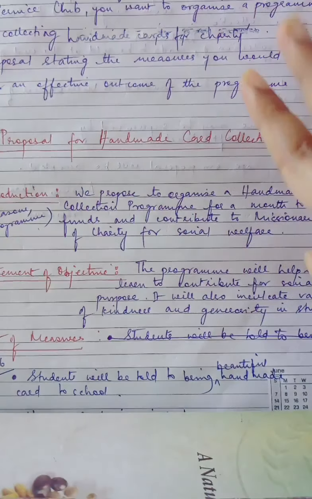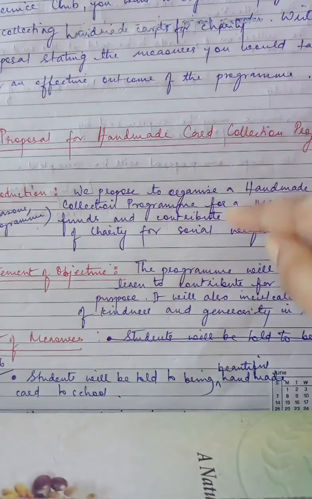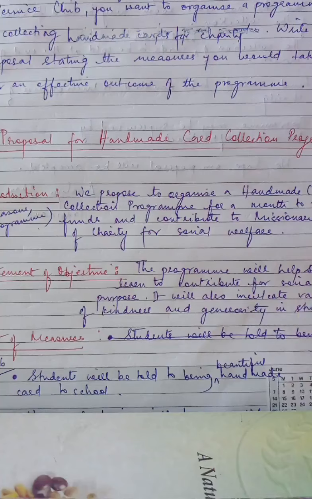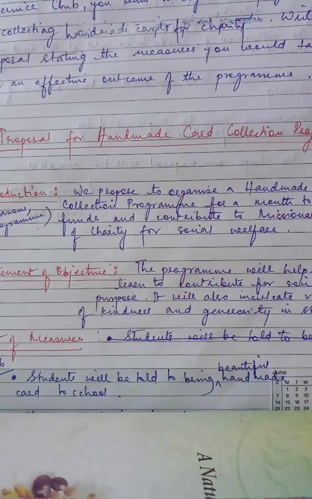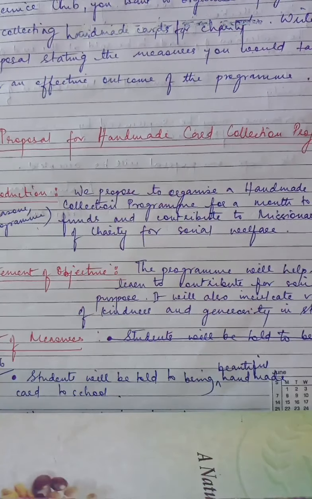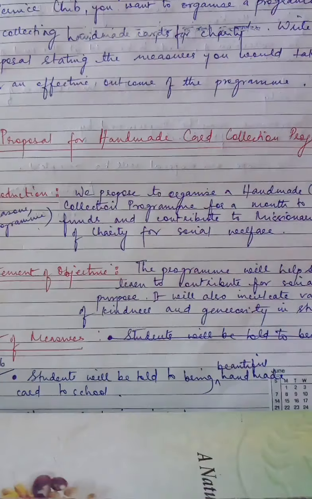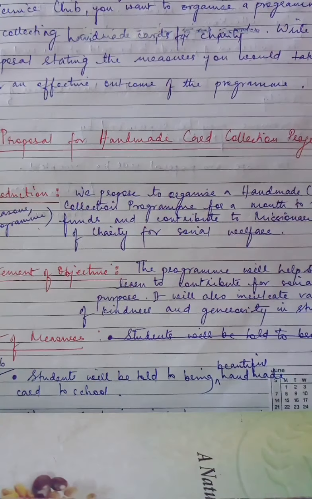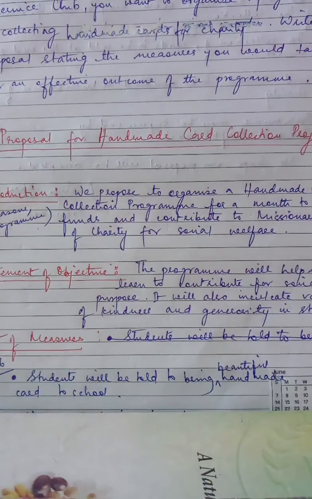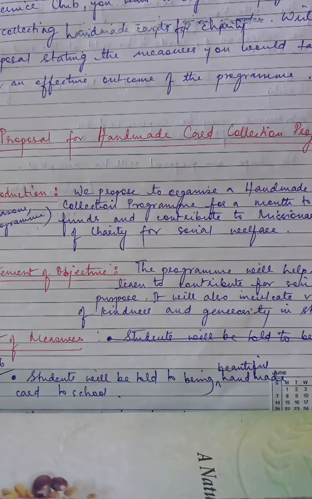So there you are giving two reasons directly in the introduction: what you are going to do, what the program is all about, what you are going to benefit from that program. You are going to raise funds, and from those funds you are going to contribute to the missionaries of charity for social welfare. And there your introduction ends. Just two reasons and you end your introduction.